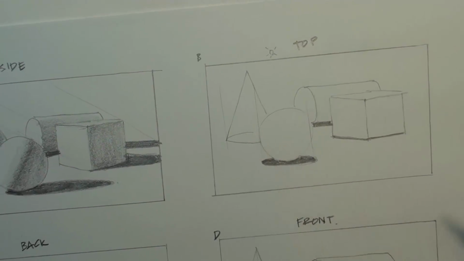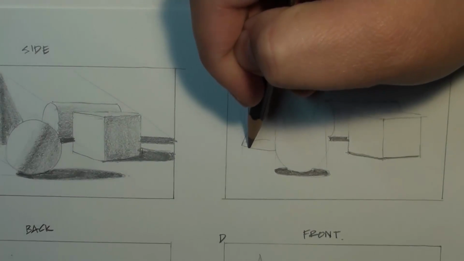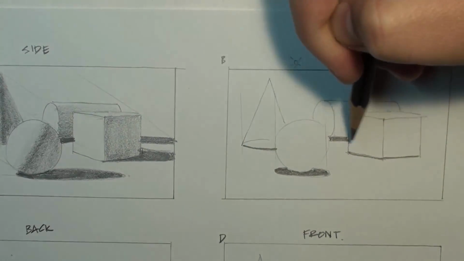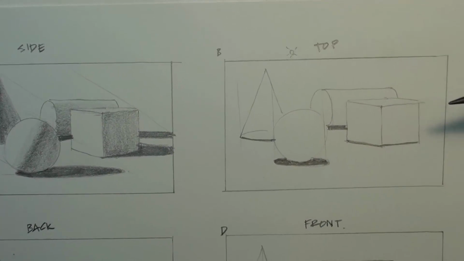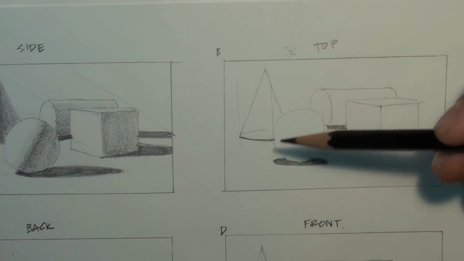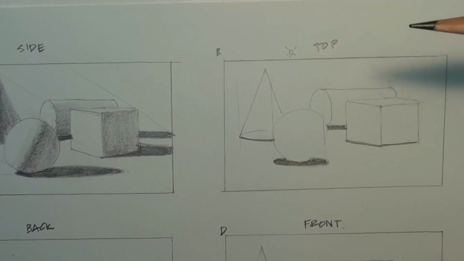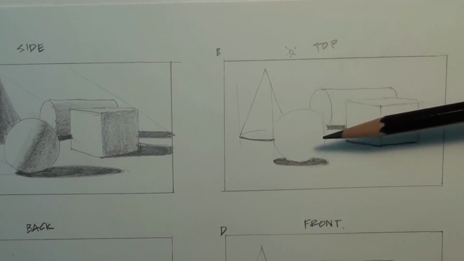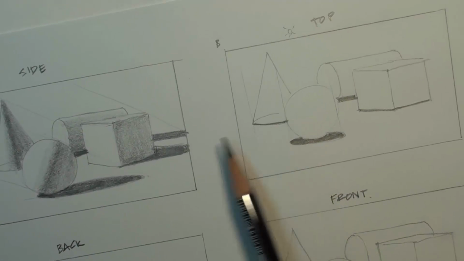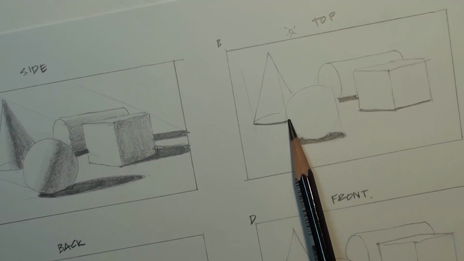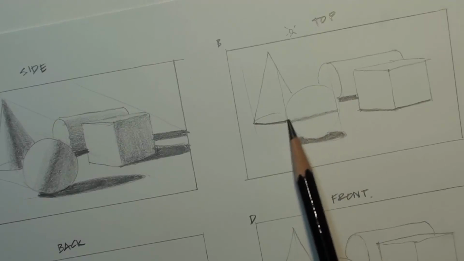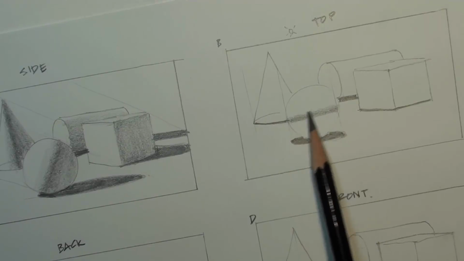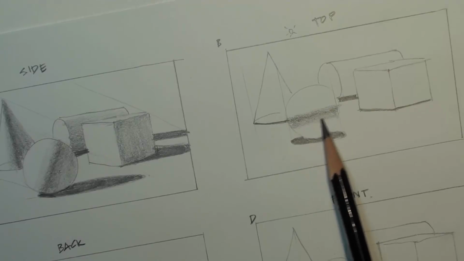Now with a cone, there is no real cast shadow, so just like the cube, it's going to sit right on top of the shadow. However, the lighting scenario, because it is top lit, this time it's not going to be at an angle. The light's going to come from the top. Right? So the top is going to be lit, and then the bottom half is going to be dark.